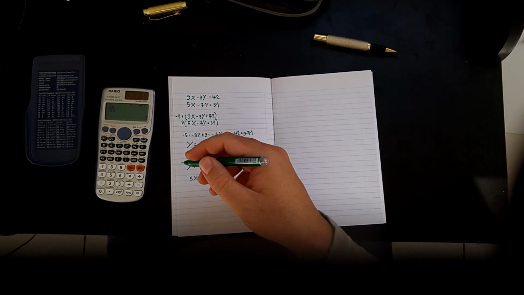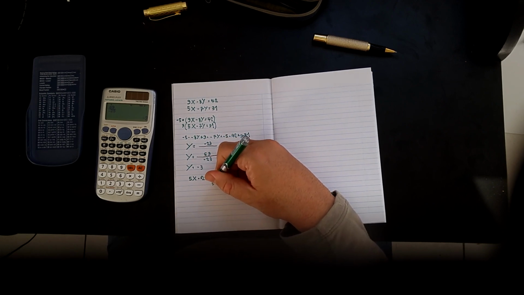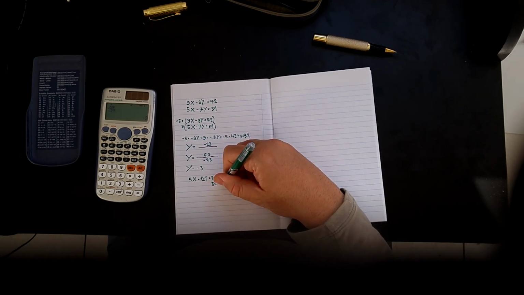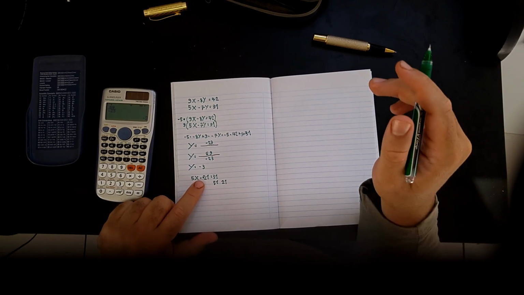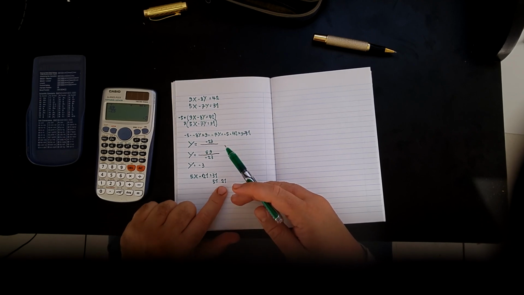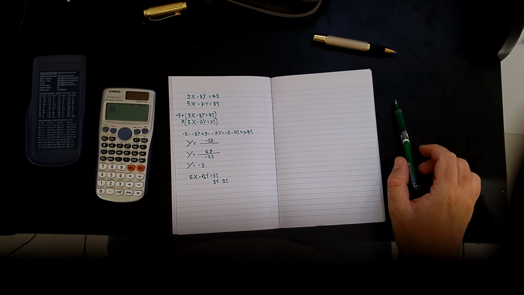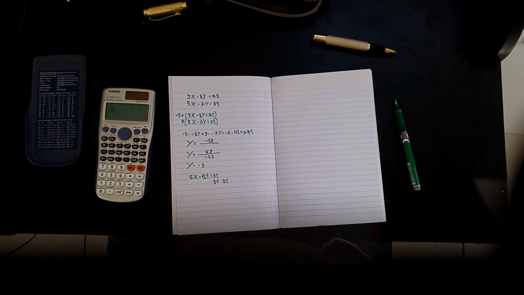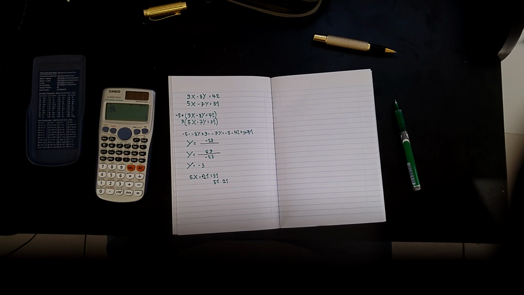Now we're going to try to solve the equation for x. So 31 and 21. I remind you that because we have a plus 21 here, it's going to be negative 21, because I write the number after the equals sign, and because of that the sign changes for this number.